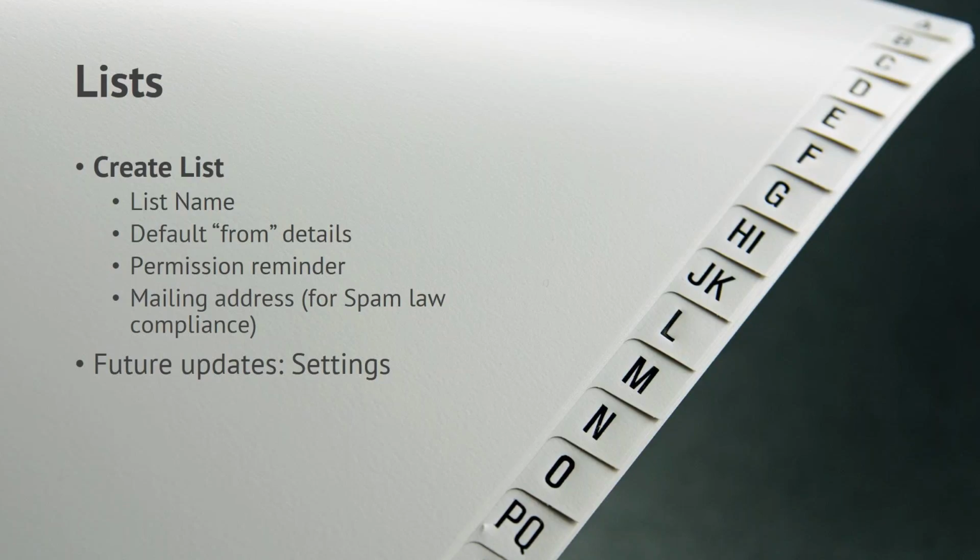When you put your default from settings in, my recommendation is to use something related to your organization so that people know that it came from you. So it might be that the default from details are your organization name, and maybe your organization has a generic inquiries or info email address, and those would be your default from details.